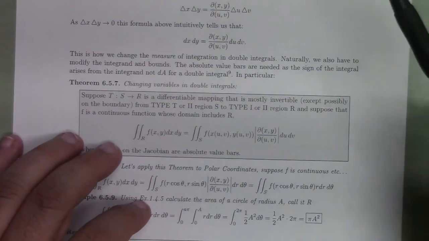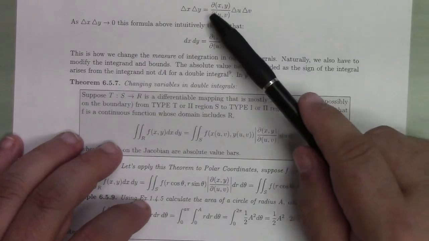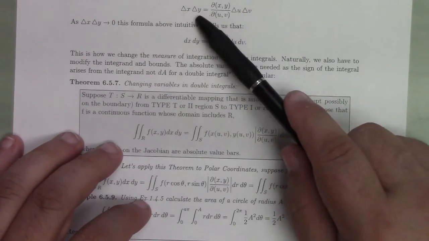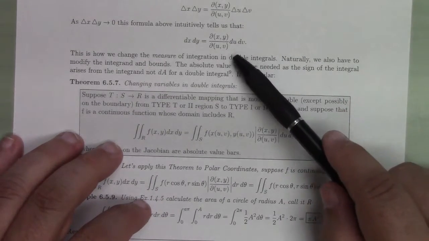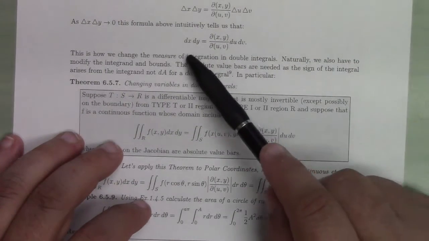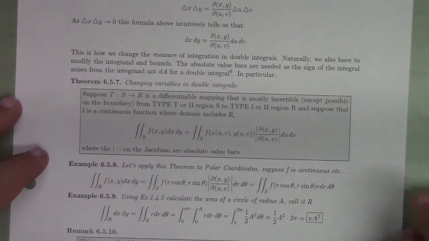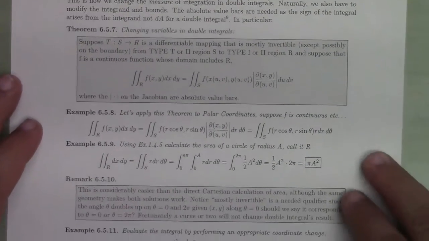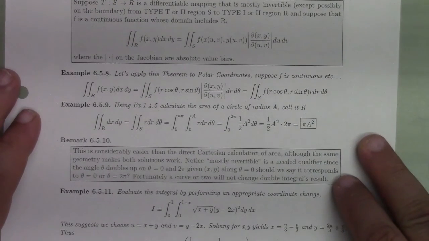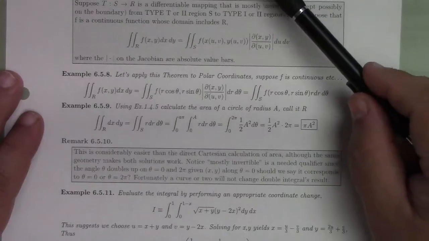Basically we're saying that we can rewrite the dx dy as partial xy partial uv du dv. And so this is how we change the measure of the integration, so to speak. But it turns out when you get into the details here, you need absolute value, because it can be that you get a minus.